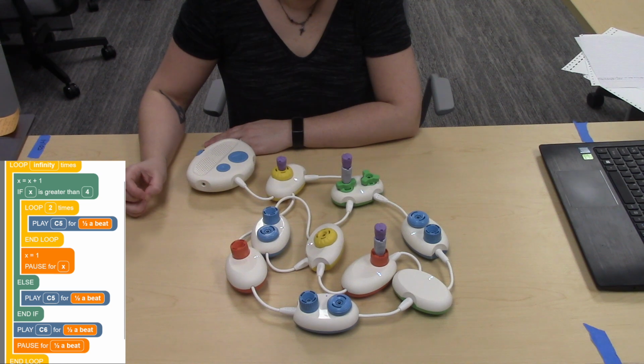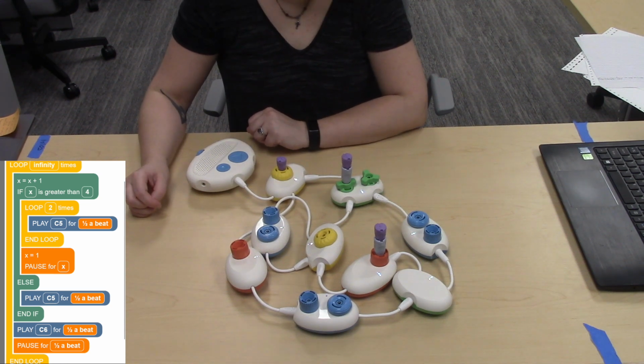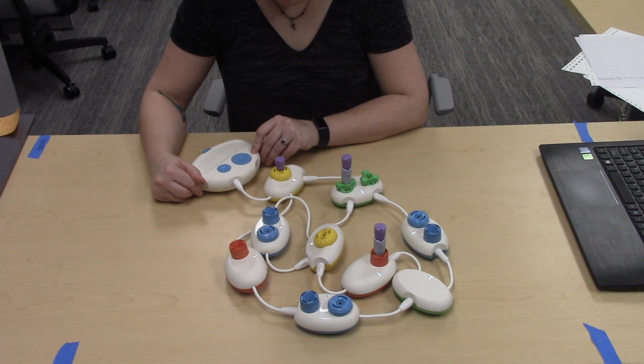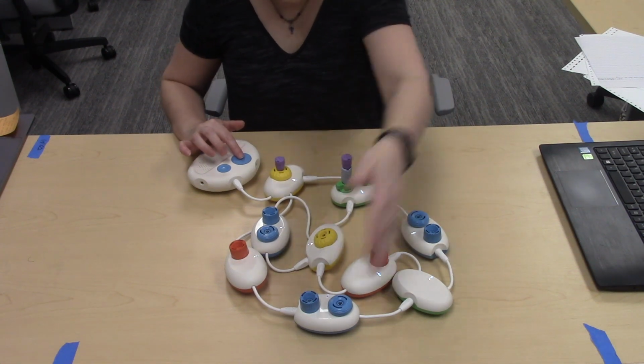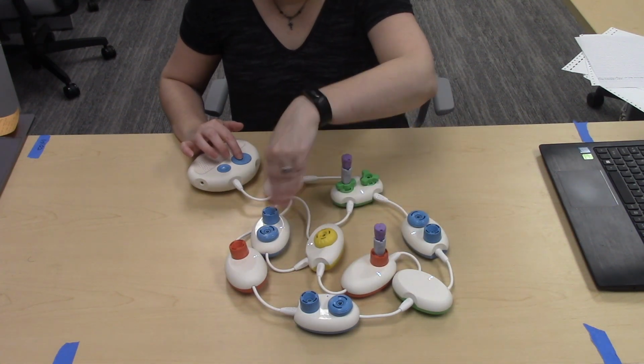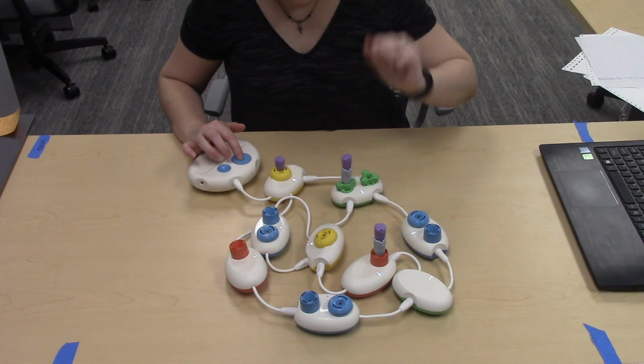Else, play hi-hat 2 for 1 times speed. End if. Play cowbell for 1 times speed. Pause for 1 beat. End loop. End thread. Alright, so if we listen to it, we should hear this 4 times, and then the conga drum twice, and then back to the 4 times.